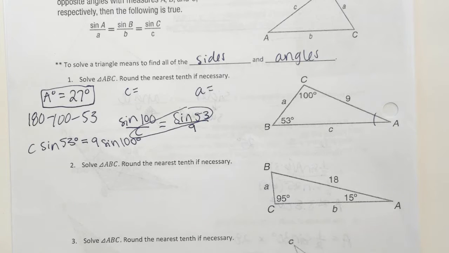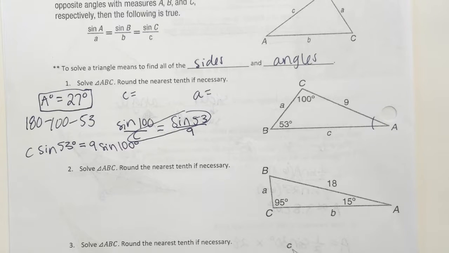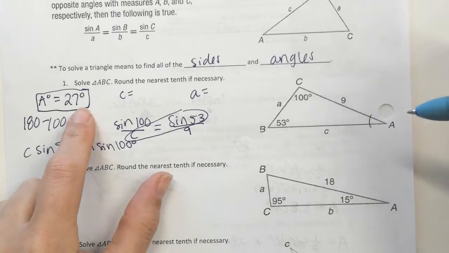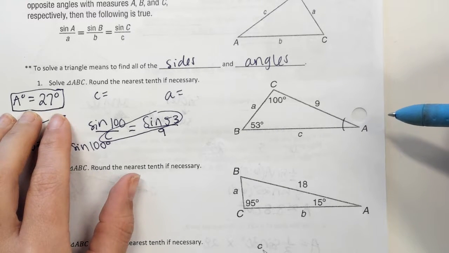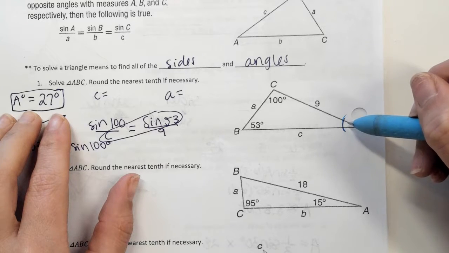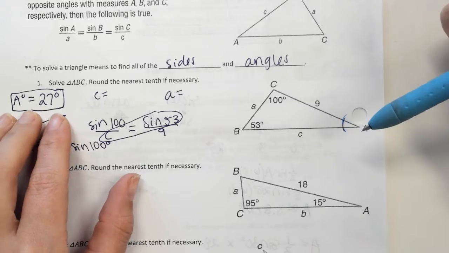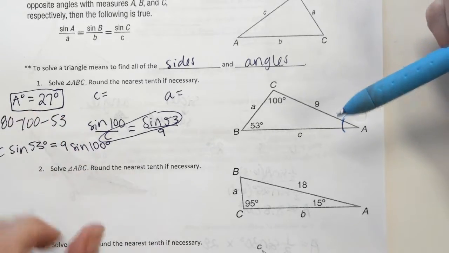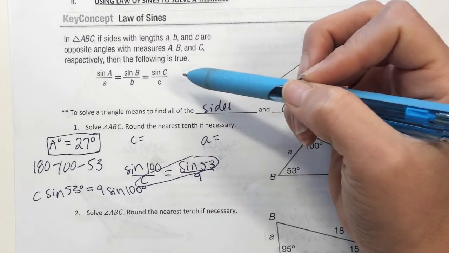Alright, so what we're working on is using law of sines to solve a triangle. To solve a triangle just means find all the sides and angles. We found angle 27 yesterday by doing what? Subtract from 180. Good, because there's 180 degrees in a triangle. And we were in the middle of solving for side C by using this formula.